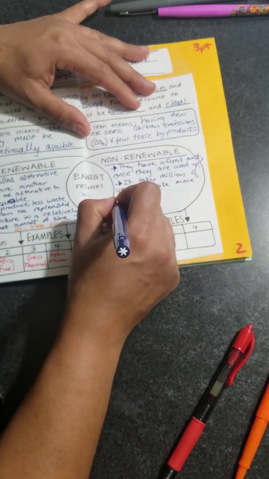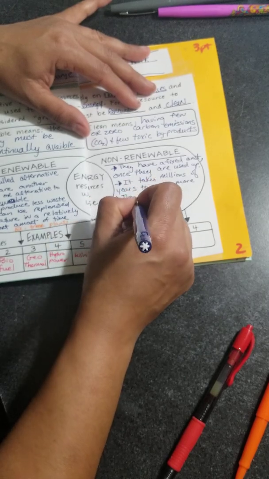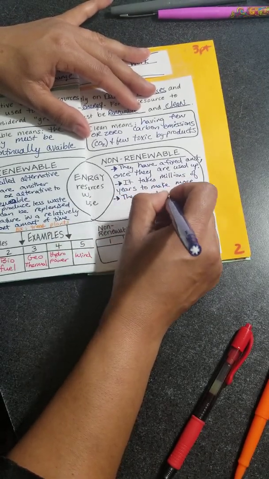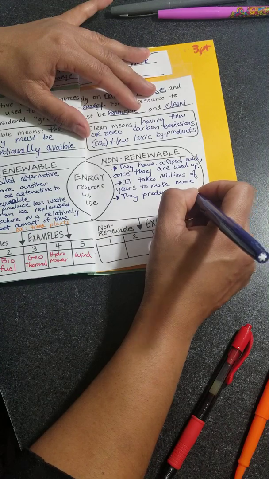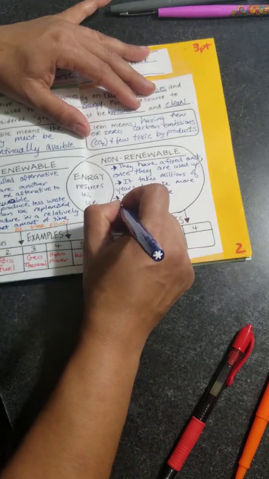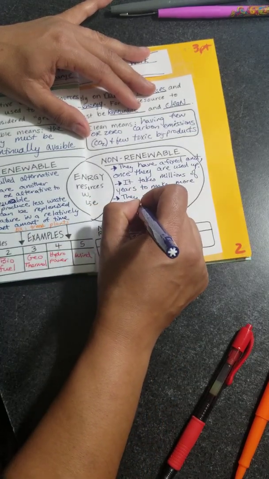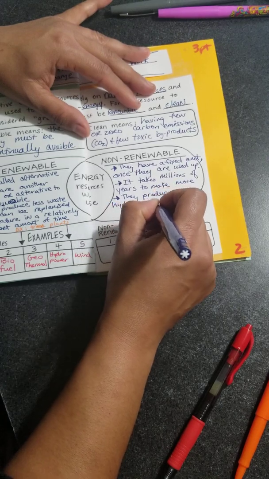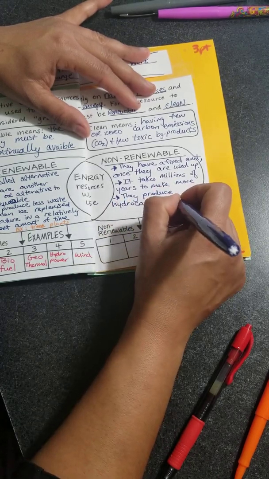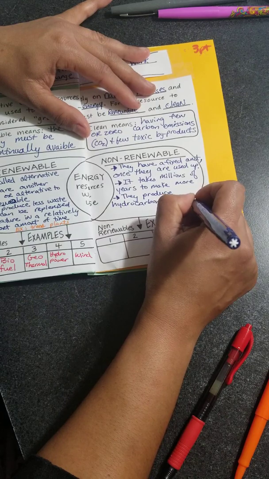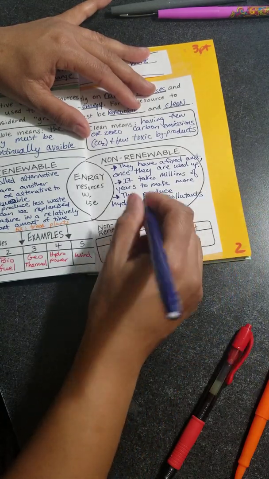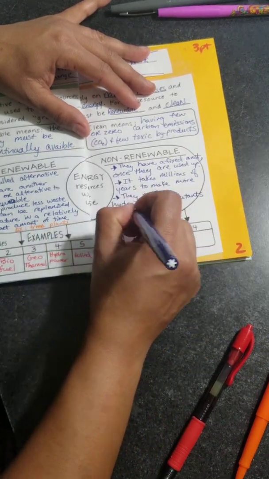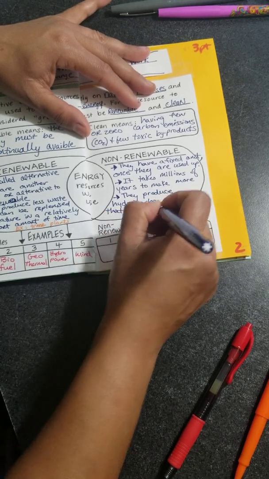They produce hydrocarbons, pollution, or pollutants that harm the earth.